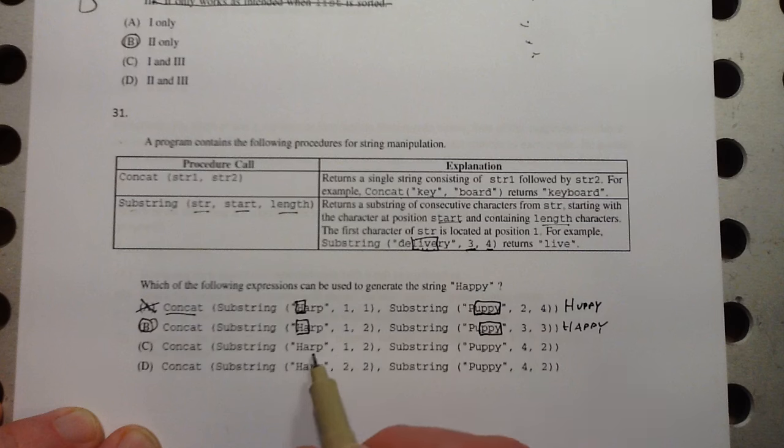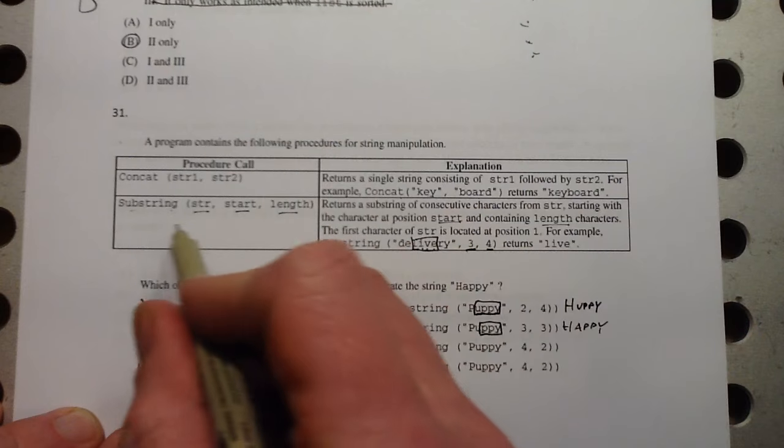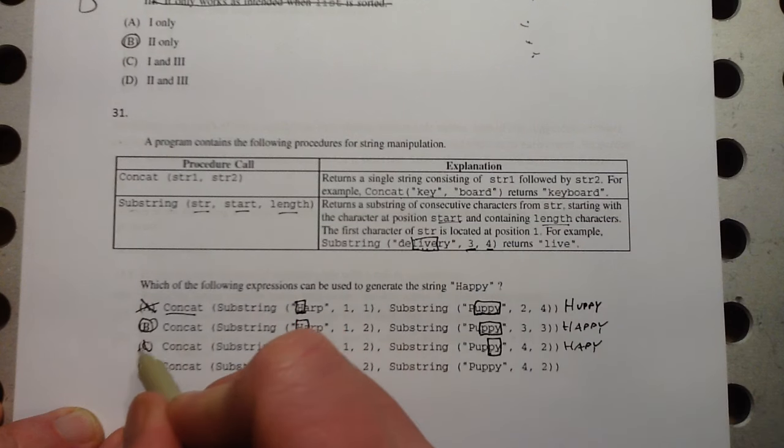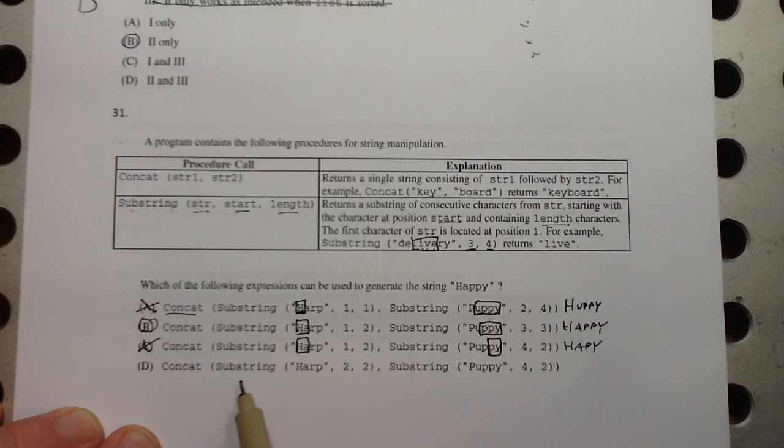So substring harp 1, 2, that's starting at 1 and then taking 2 letters, because that's what that procedure does. Substring puppy, start at 4 and take 2 characters. So that's going to give us a misspelled happy. No good. And then here, substring harp 2, 2.